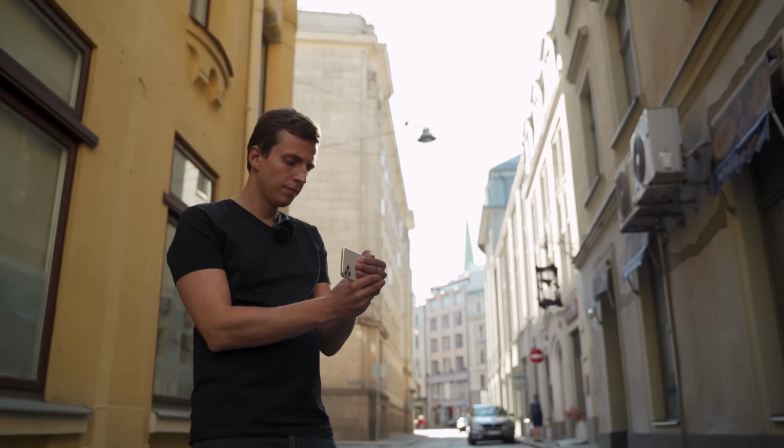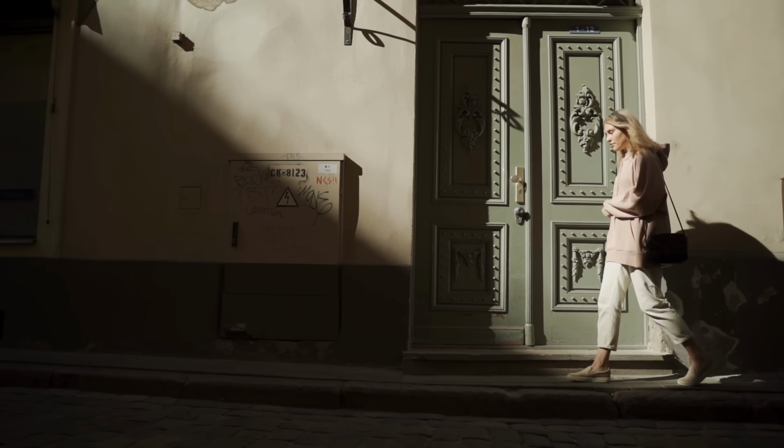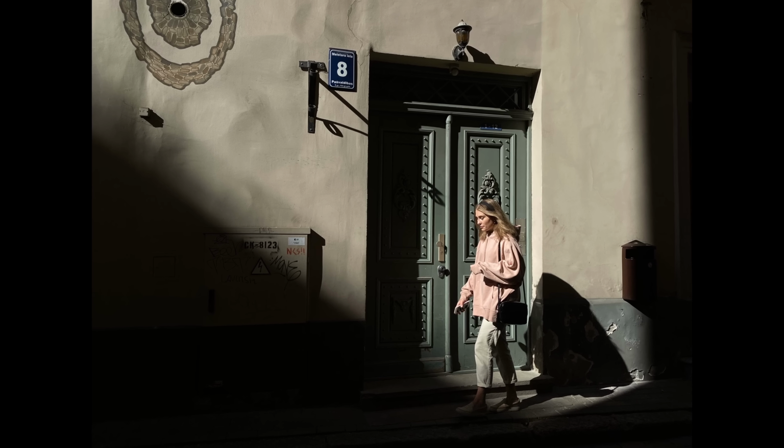But if you find a way to incorporate these shadows in your photos, they can turn out really, really great. So in this video, I'm going to share with you my favorite tips and techniques for capturing incredible shadow photos with your iPhone. But before we even begin shooting, let's talk about the conditions we have today.